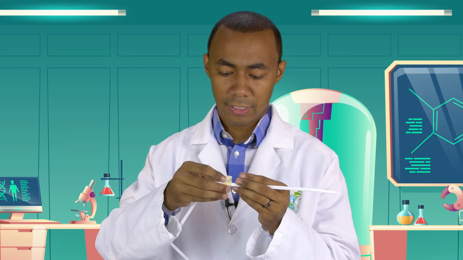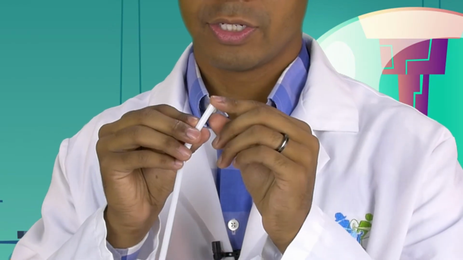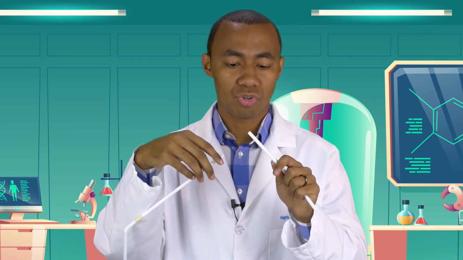Now, just in case your straw is not cut where the short part is, just make sure you put the cut part into the part that's not cut. So in this case, all of my straws were cut correctly, but in case yours was not, make sure you put the cut part, which is this one, the short one, or in case you have it, the long one, into the part that's not cut of the other straw, okay?